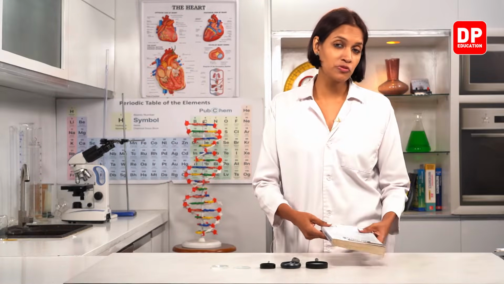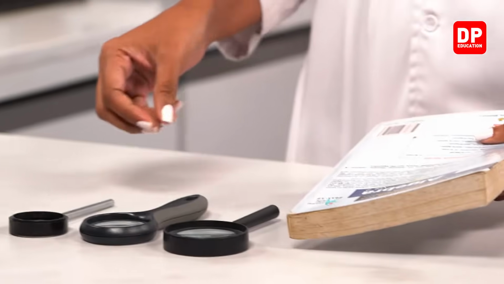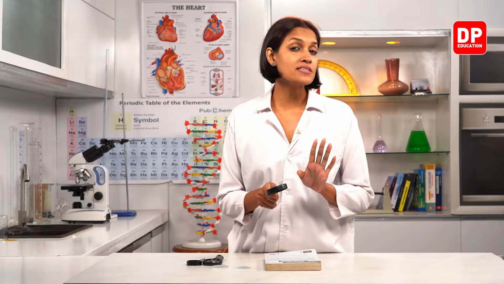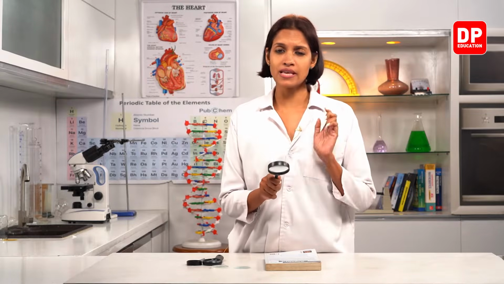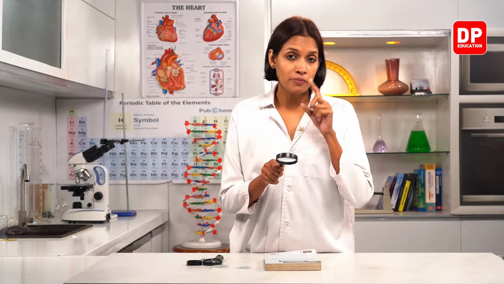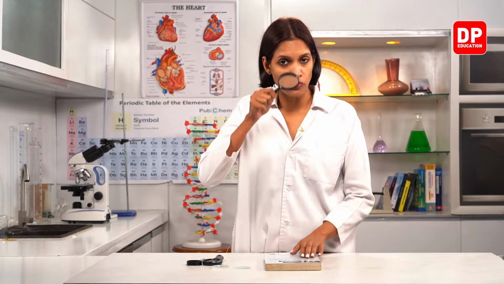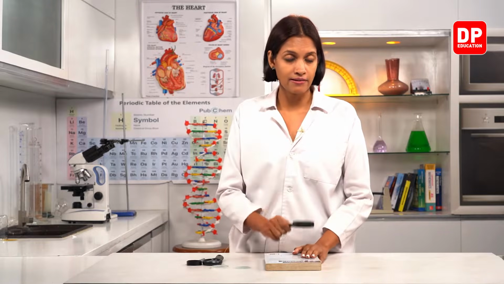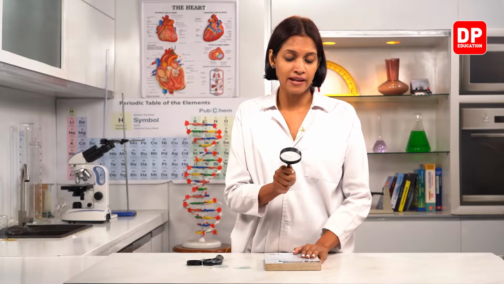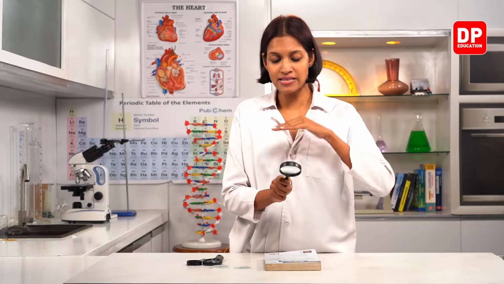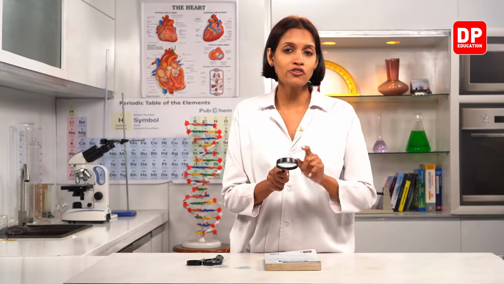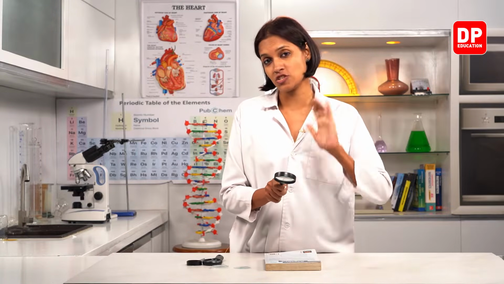Now here I have a book with very small letters. We'll try to read this one. Right, children. Remember, there's a certain way that you can use this hand lens. The distance between your eyes and the hand lens should be the same. You are not going to move it like this, right? You need to keep the hand lens away from your eyes at a certain distance, and you are not going to change that distance, okay?